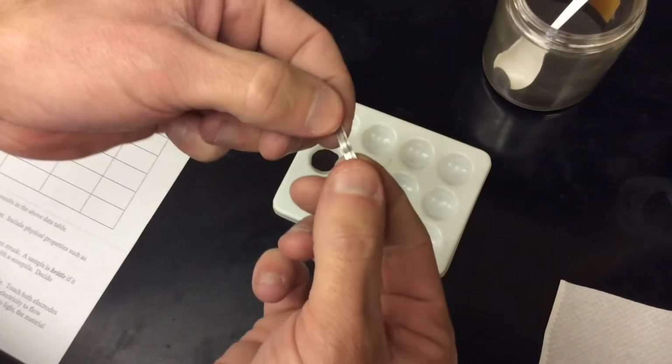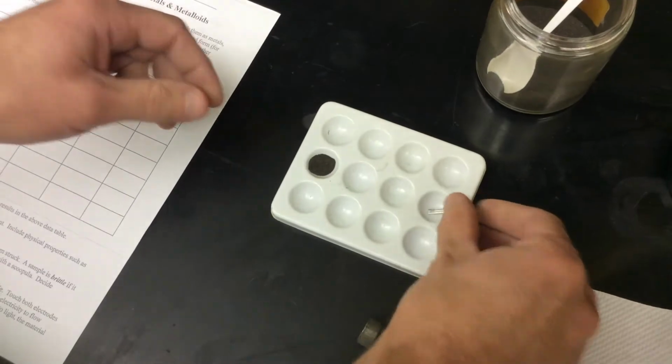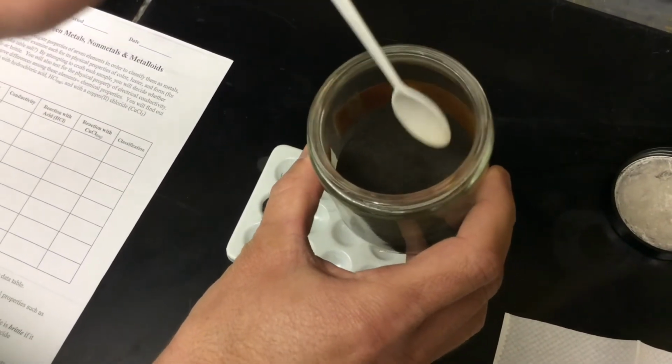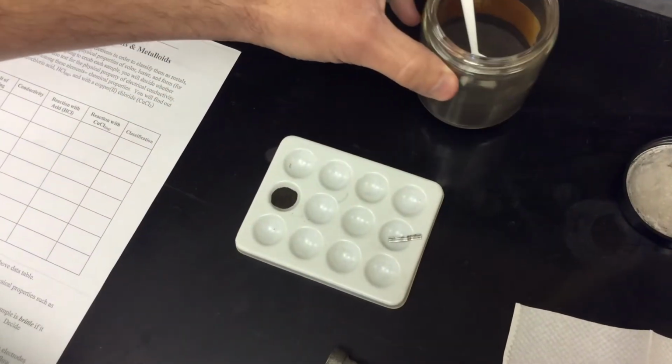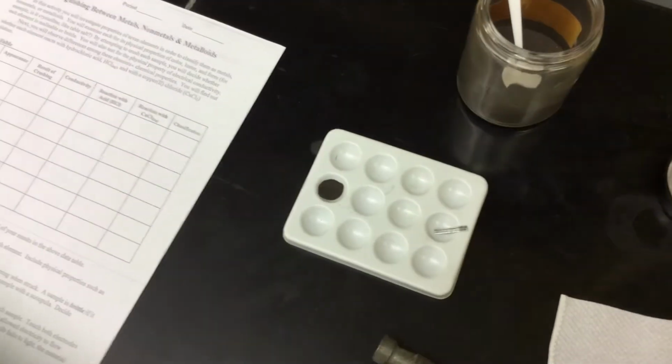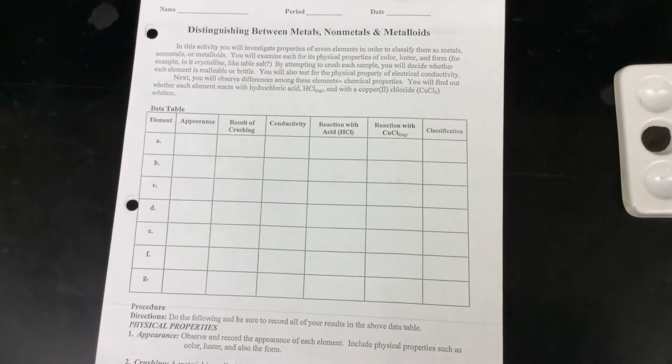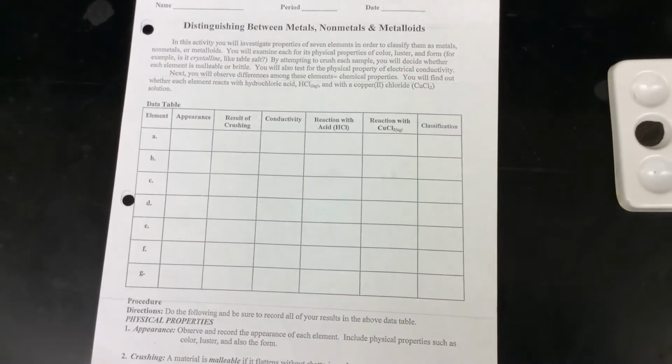So you have something like this compared to something that might be more like this. So whether you want to use the word powder or crystalline or however you want to do it, you want to classify those things according to appearance. The next column is result of crushing. You really only have 2 words to choose from there. You have brittle or malleable.